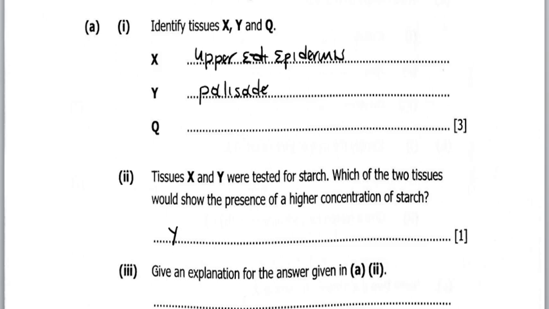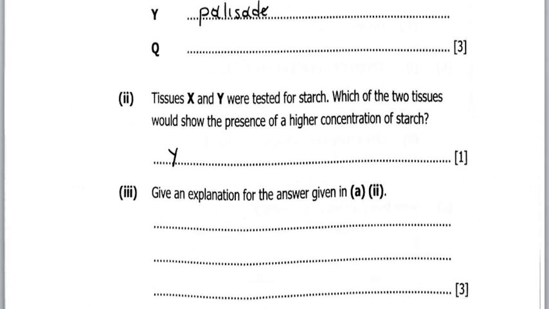The palisade is going to show a high concentration of starch because tissue Y contains chloroplasts while tissue X does not, so it receives light energy to carry out photosynthesis.